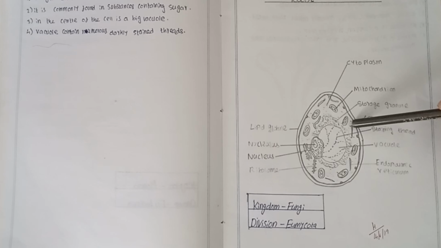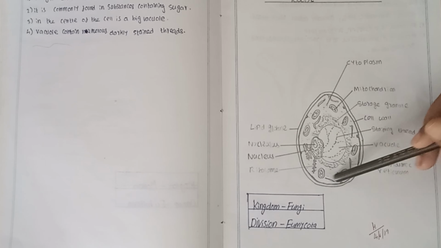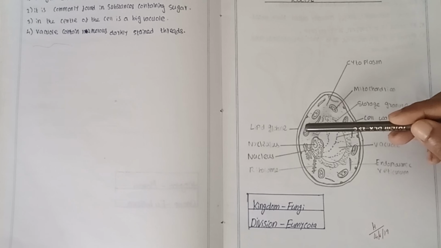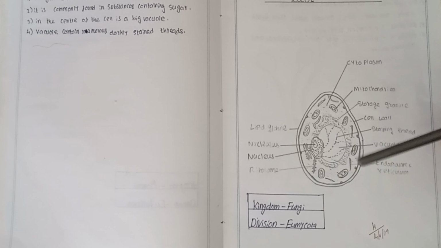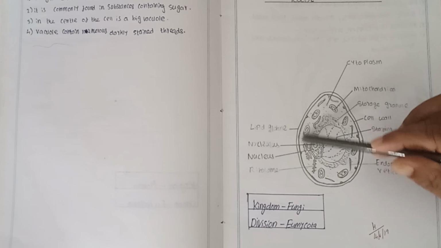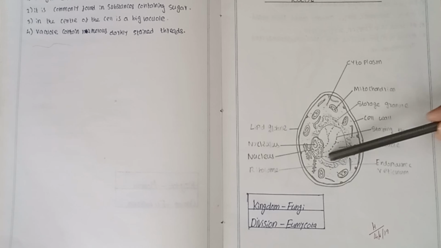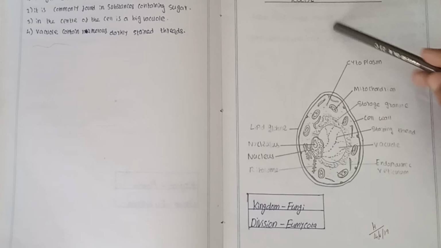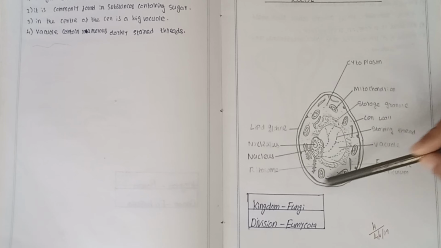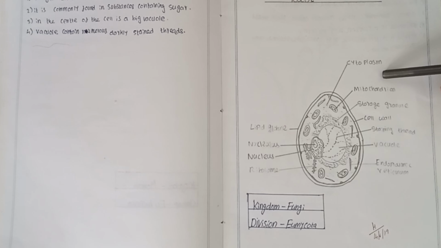Here we can see the cell wall, mitochondria and different types of cell organelles, cytoplasm, lipid granules as storage food material, nucleolus, nucleus, and a definite nuclear membrane. So they are included in eukaryotes. Yeast is a member of fungi. It is a unicellular member of kingdom fungi.